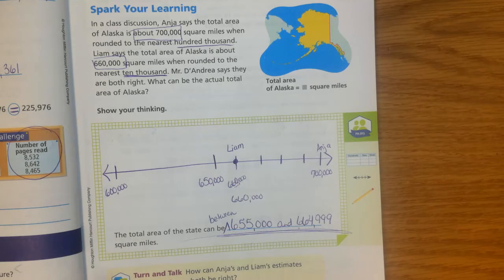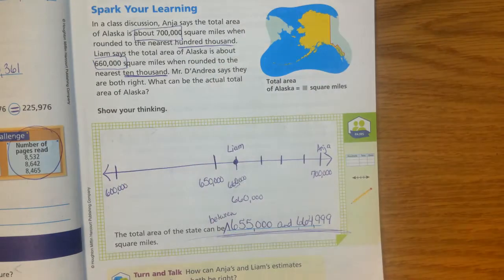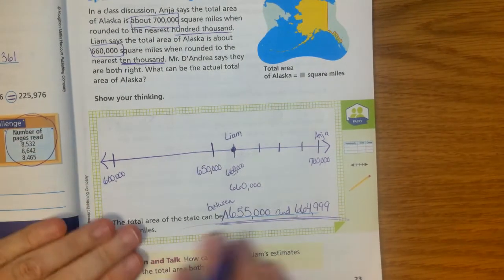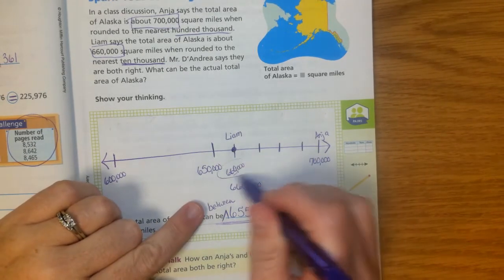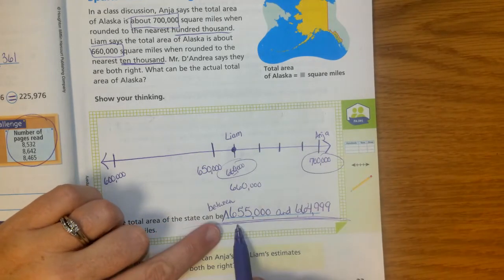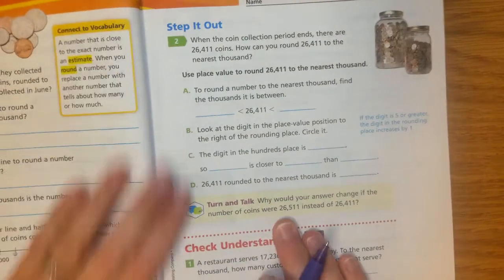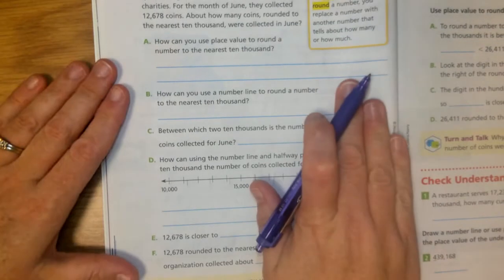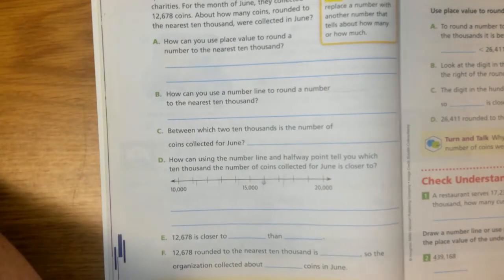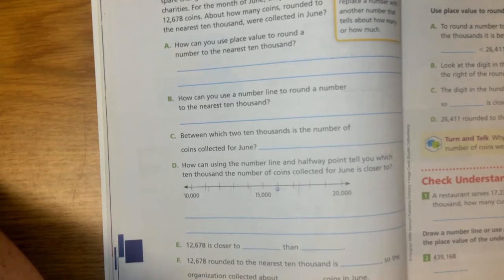Okay? This part is a little tricky. I'm not as happy with how they begin this lesson, but I still wanted to do it with you because I want you to see that it's somewhere between these two numbers that could get us to 660,000 and 700,000. Any number in between these two numbers. All right, let's get into actually doing some rounding. So what I'm going to do is we are going to read this lesson, read this page, but we're going to talk about it more than actually write all these numbers down. Okay?